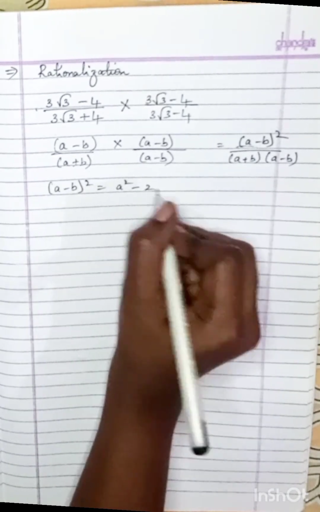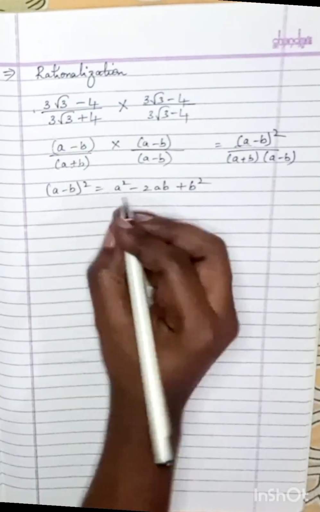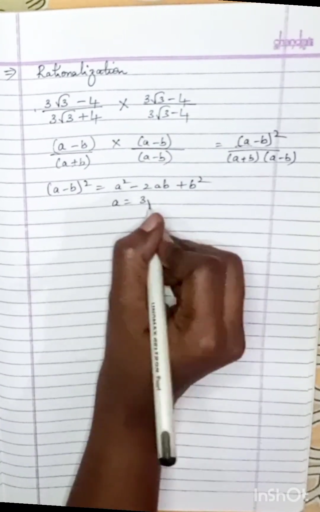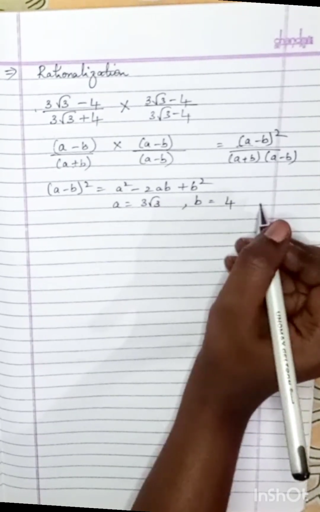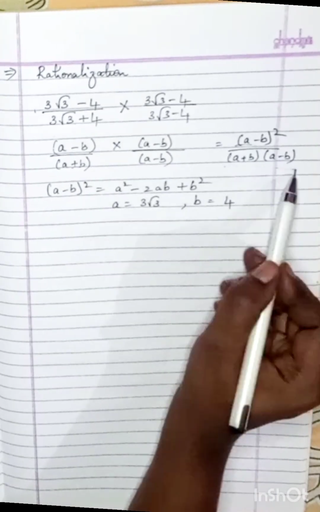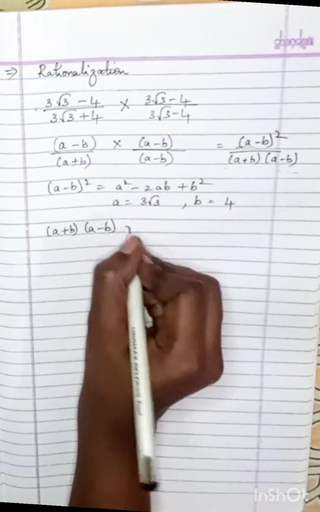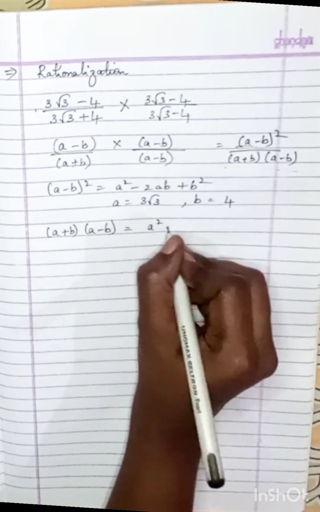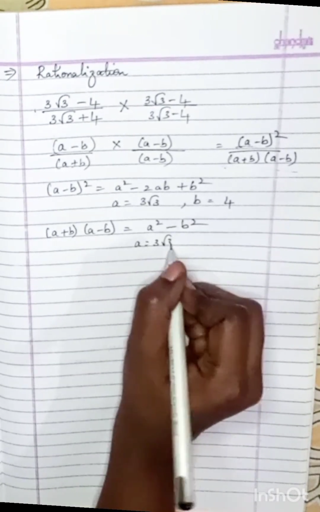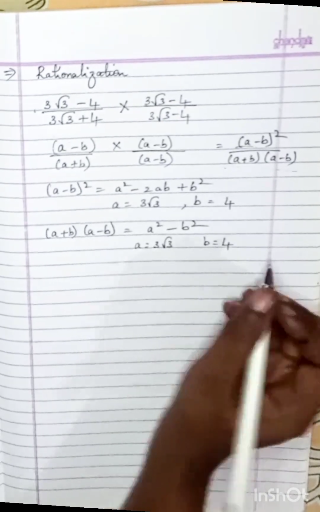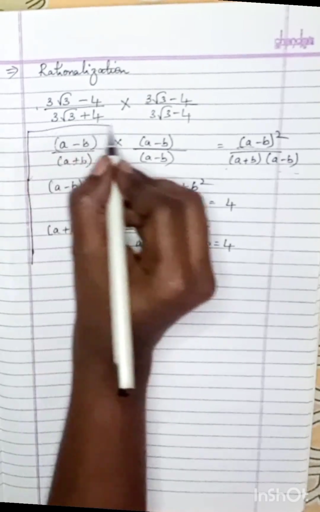A square minus 2ab plus b square. Now in this case our a value is 3 root 3 and b value is 4. So similarly for this one, a plus b into a minus b, the formula is a square minus b square. Same again here, a value is 3 root 3, b value is 4. So these are our formulas which we will be applying in this sum.